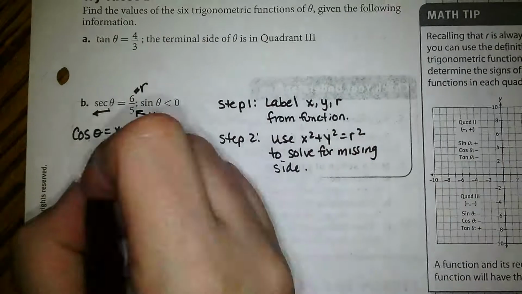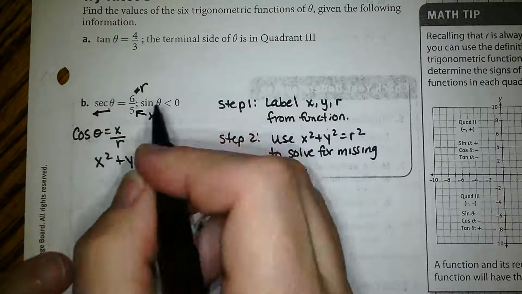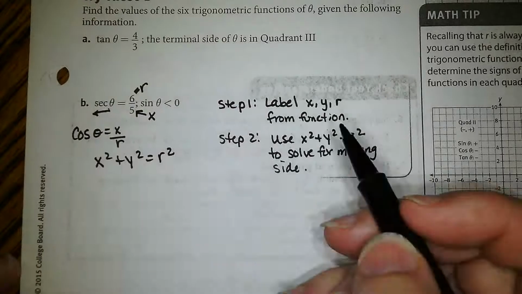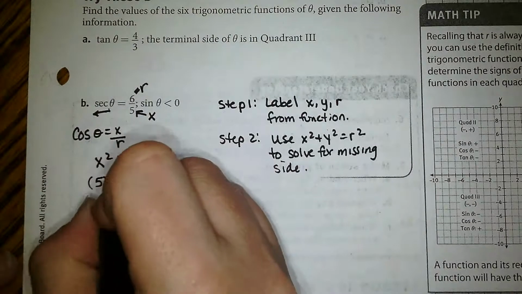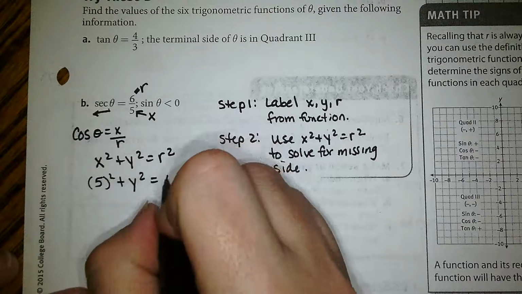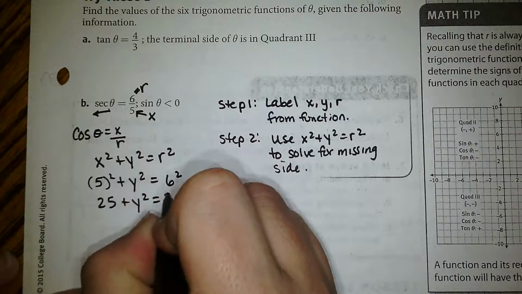Okay, so what you have is x squared plus y squared equals r squared, and we plug them in. So x is 5. We don't have a y, and r is 6. So we have 25 plus y squared equals 36.